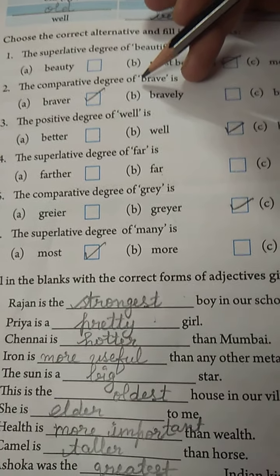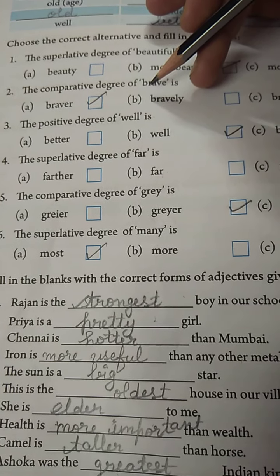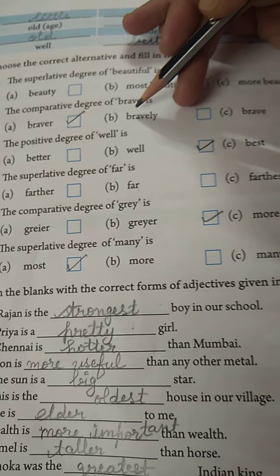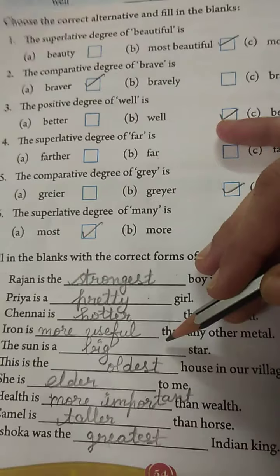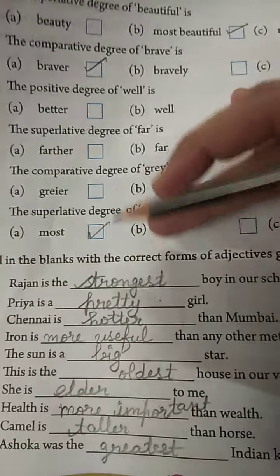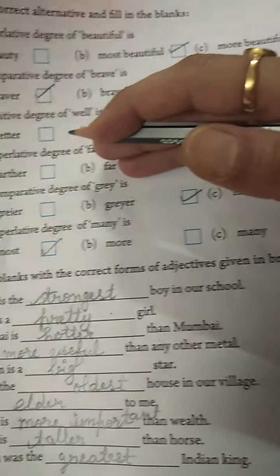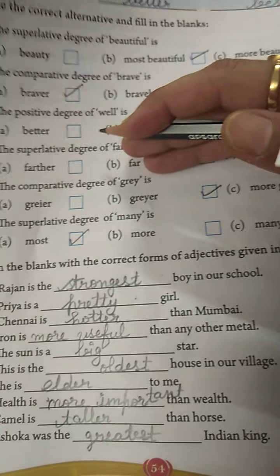The sun is a big star. We will use positive degree here because we are not comparing sun with any other star. This is dash house in our village. Because the is used here, we will use superlative degree here. Next is she is elder to me. We are comparing she to me. So elder is a comparative degree. Health is more important than wealth. Camel is taller than horse.